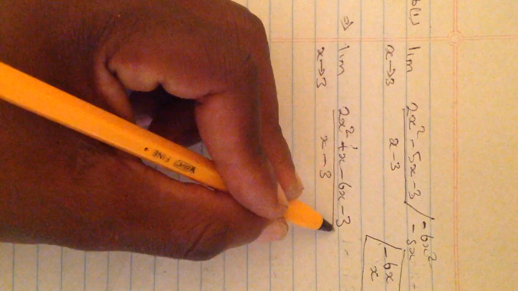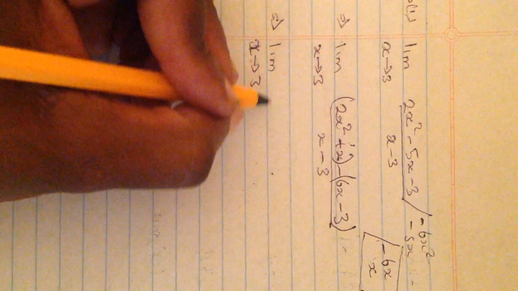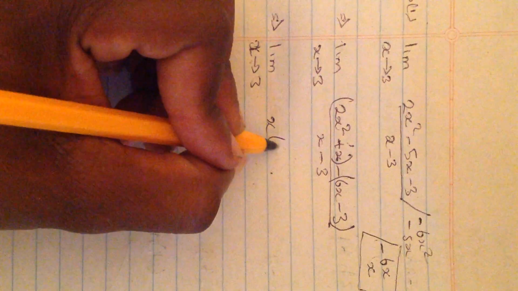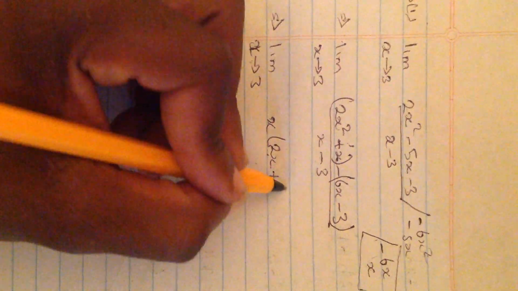Okay, so here we factorize. We keep in mind this limit, we don't forget it, the limit as x approaches 3. So you factorize the first two terms and the last two terms. Which one is common here? It's x. So you have x, open bracket, x into 2x squared, that's 2x, plus x into x, that's 1, close.